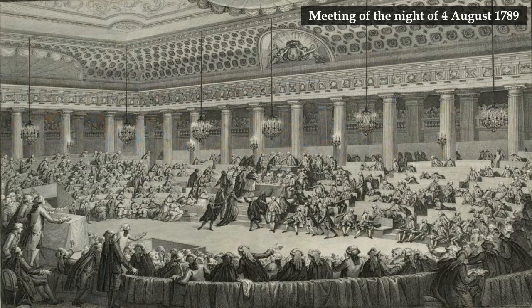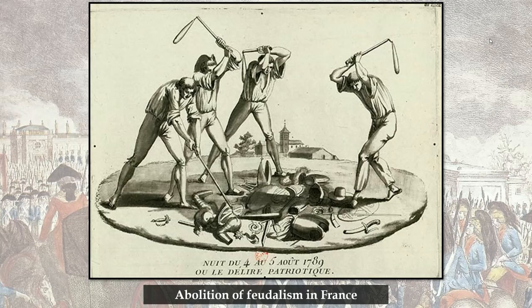The first one, and maybe the most important one, is that they abolished feudalism, on the 4th of August, which means that all the Ancien Régime privileges were destroyed. So there were no estates anymore, and there were no manorial rents or tithes or whatever. So now every person was a citizen instead of a serf.